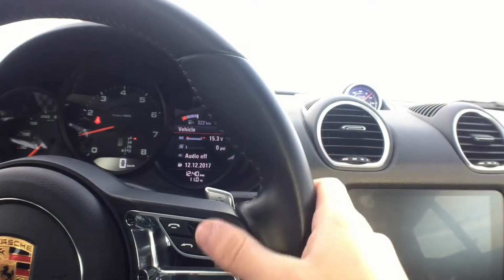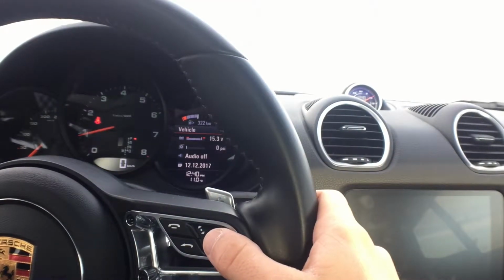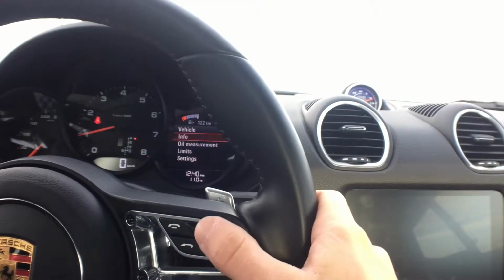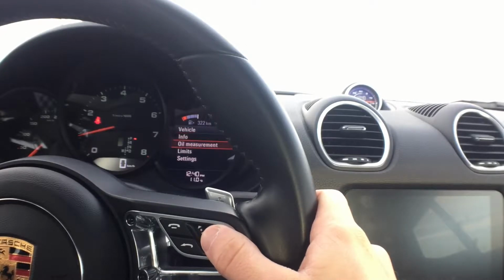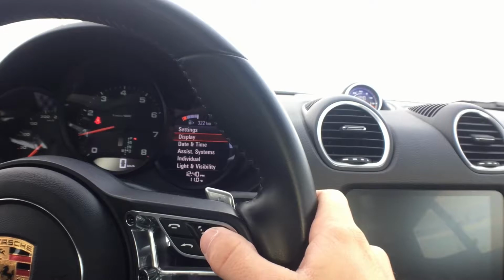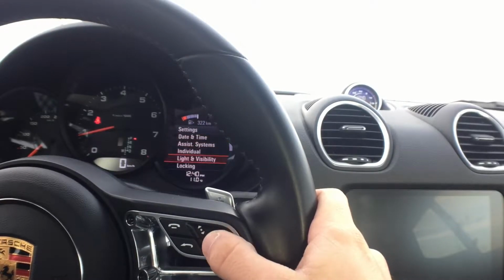So in my first video, guys, I did go over the simple controls on how to use the cluster display. I also went over the info, oil measurements, all the way down to settings. And in the display of settings itself, I went over display all the way down to your locking.